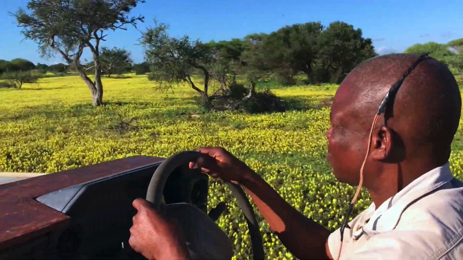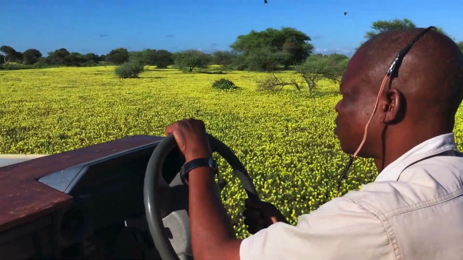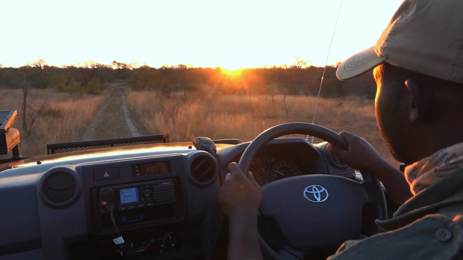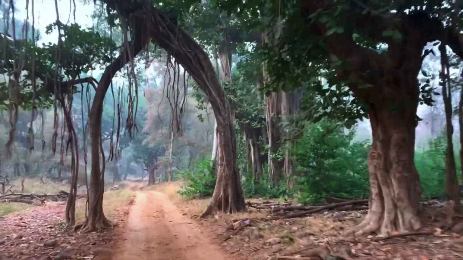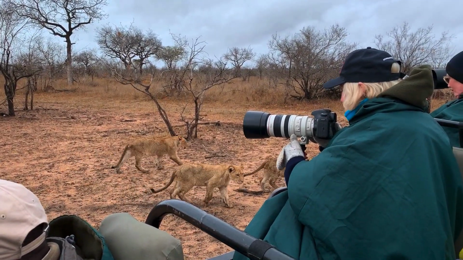So to summarize, in bright sunny conditions, I use low ISO values, around about 400. And in low light conditions, I'll use high ISO values, around about 1600 or even up to 3200. And that's typically very early in the morning or late in the afternoon, or in very dark conditions like this jungle in India, or of course when the clouds roll in to create overcast conditions.